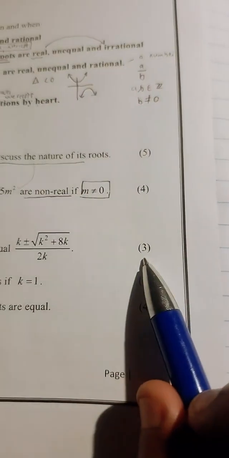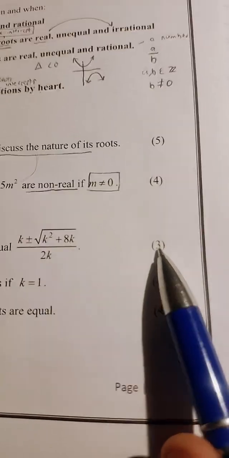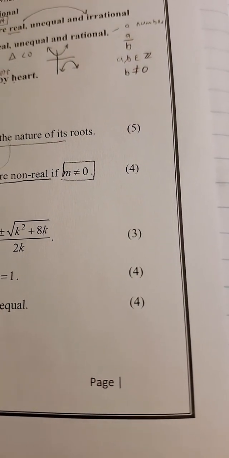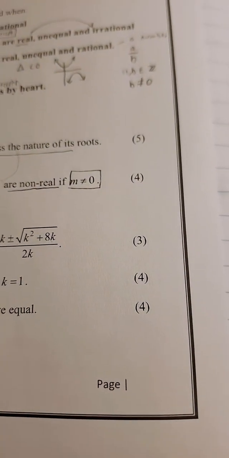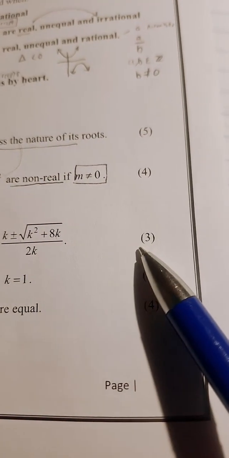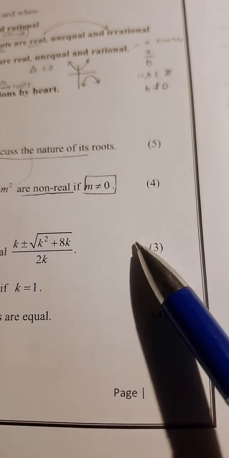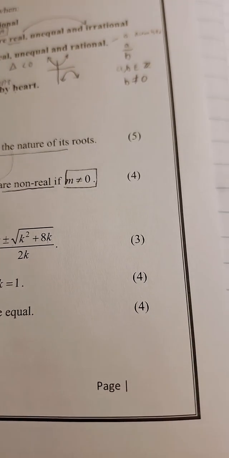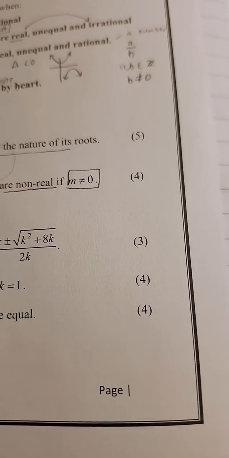The mark allocation is 3 marks. I can't be spending, guys, during an exam more than 3 minutes answering a question like this. Remember, if I want to have time at the end to go back and check what I have written down, then I must be very interested in ensuring that if it's 3 marks, let's try and spend a minute or so answering that question.